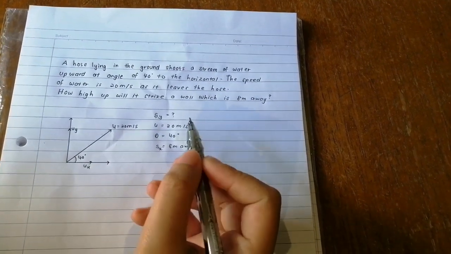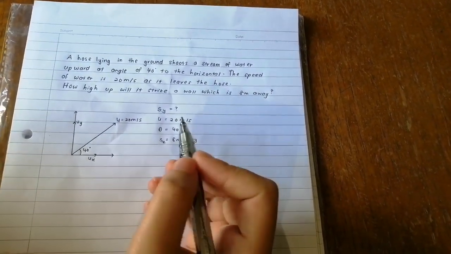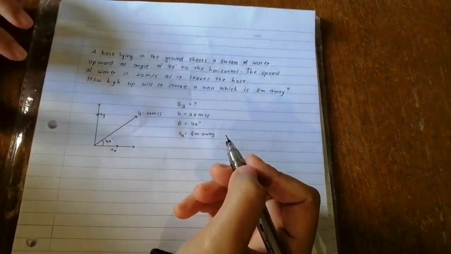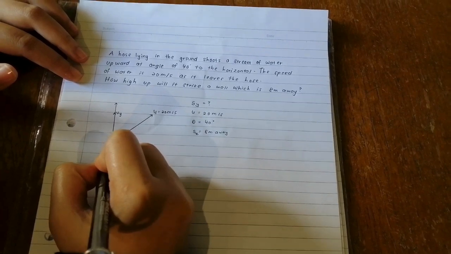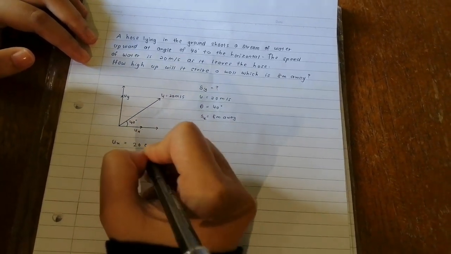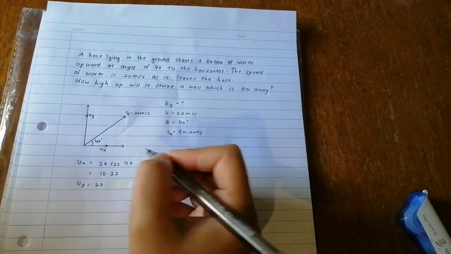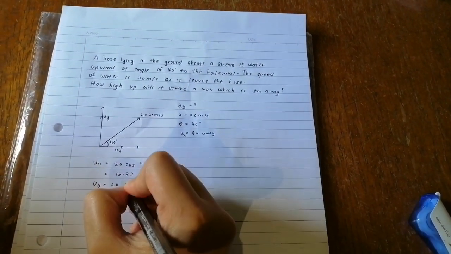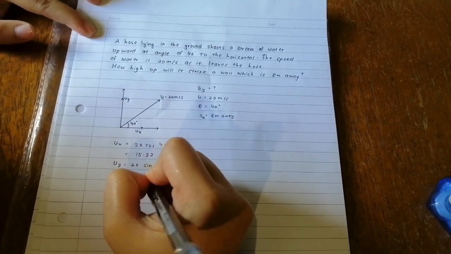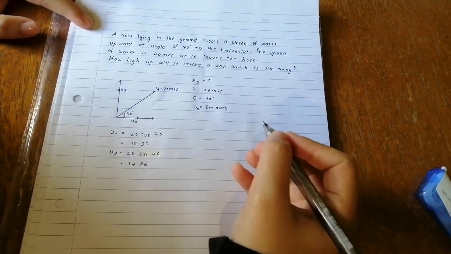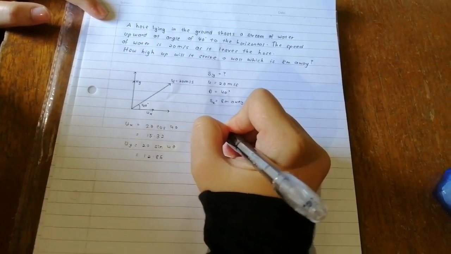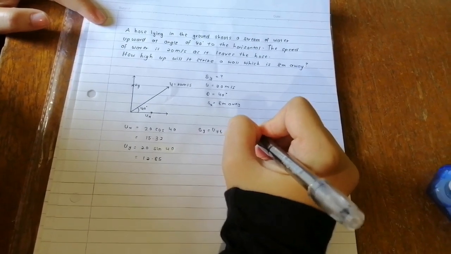The information in the question can be transformed into this. U vector has its components, which are Ux and Uy. First of all, we have to calculate the Ux and Uy. Ux equal to 20 cos 40. Next, we have to find Sy. So the formula to find Sy is Sy equal to UyT plus 1/2 AyT squared.